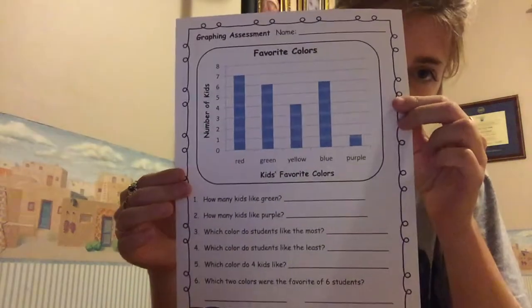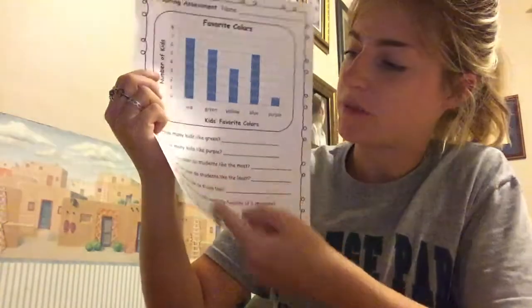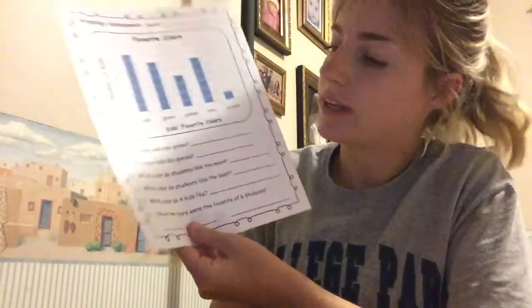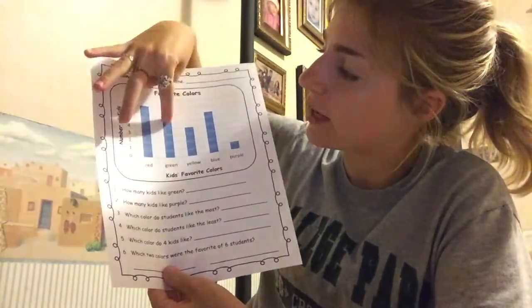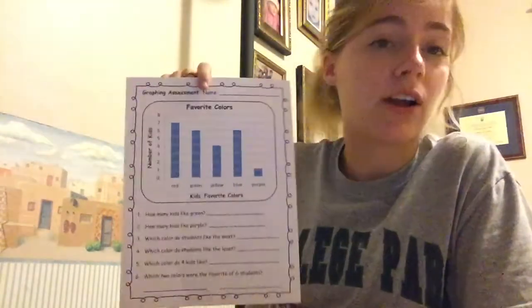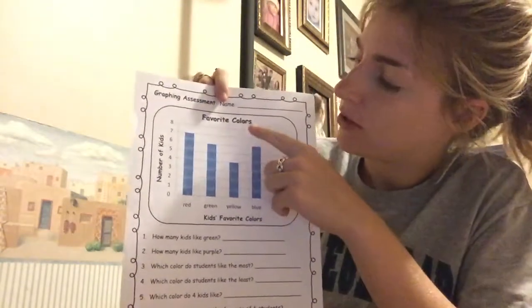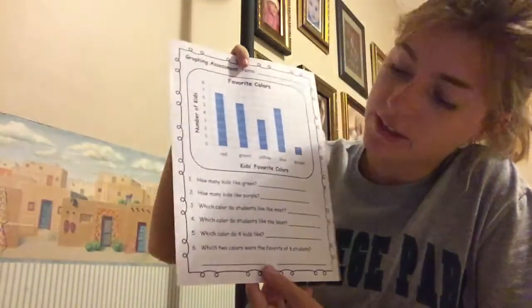Good job, guys. So today we're going to do a worksheet, and this is what the worksheet looks like. So we are going to have our graph, and then I want you to answer the questions below. So we're going to do number 1 together. How many kids like green? Okay, and now you find your category, and you look how many people like green, and you bring your finger over. 6 people like green. See, I already did the first answer. So then I also want you to label the parts of the graph. And you have 2 graphs that I want you to do and answer 6 questions on each.